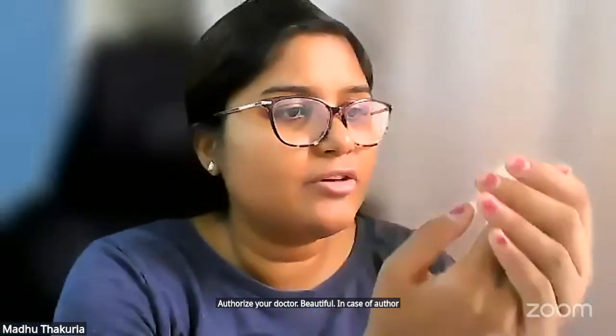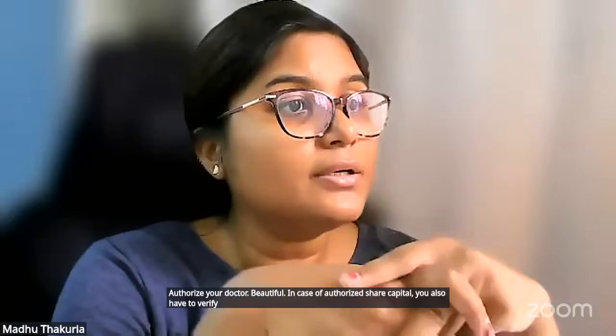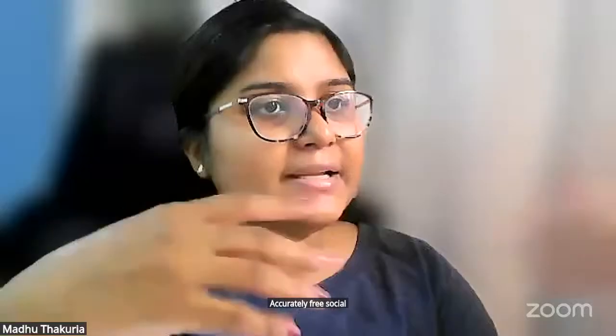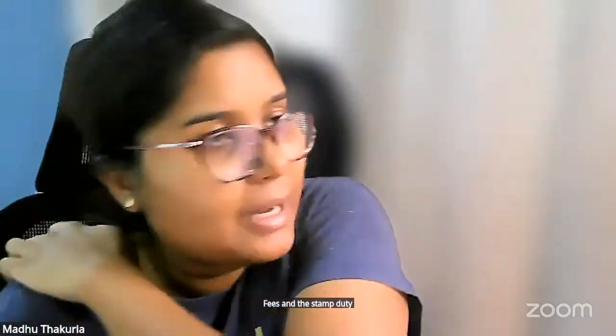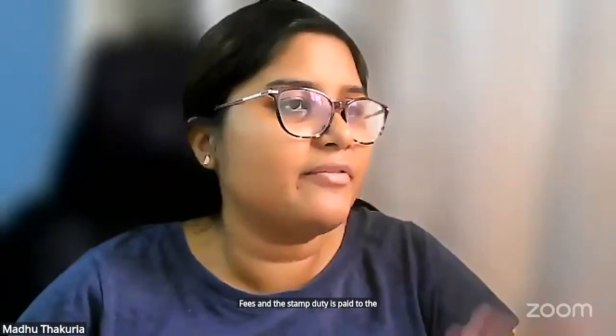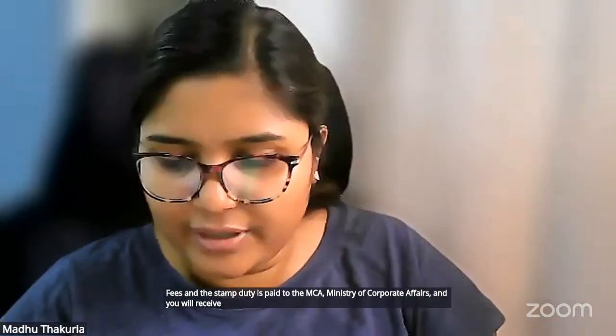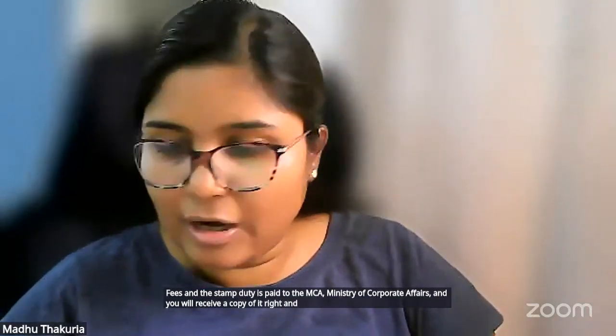Beautiful. In case of authorized share capital, you also have to verify whether the company has paid what? Accurately, fees or stamp duty. Fees and the stamp duty are paid to the MCA, Ministry of Corporate Affairs, and you will receive a copy of it, right? And then we had how many special cases?